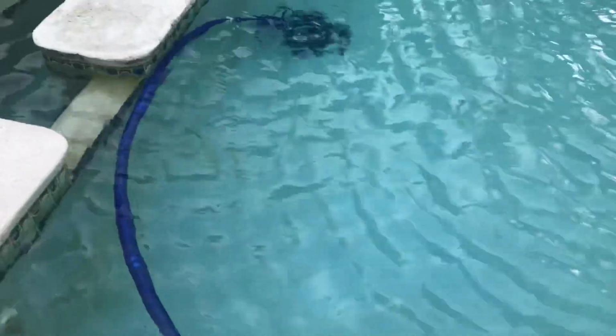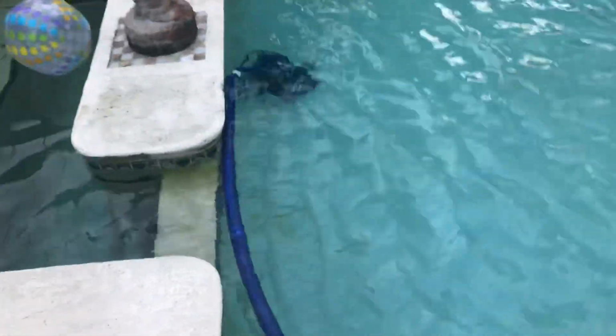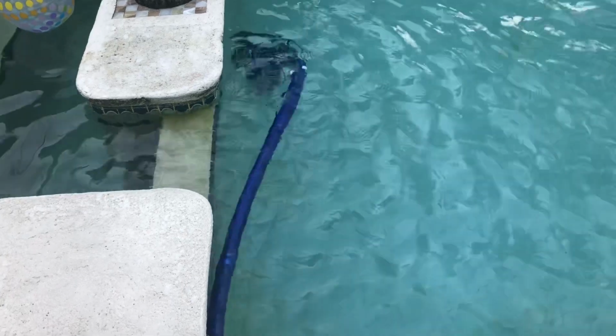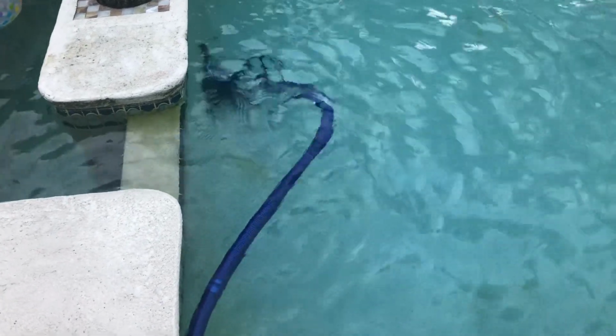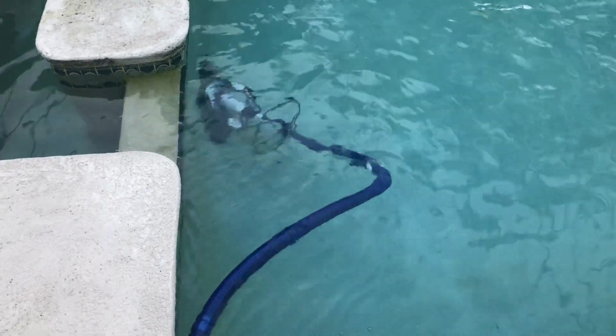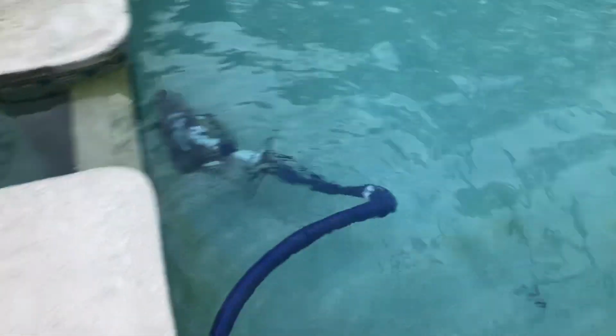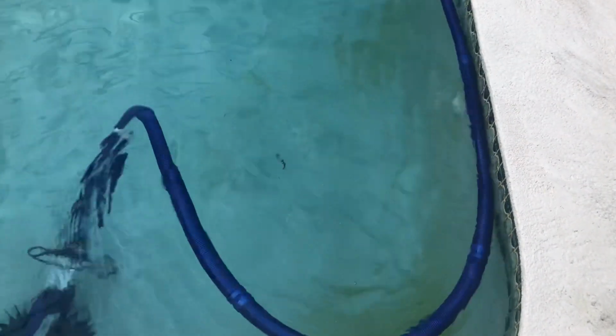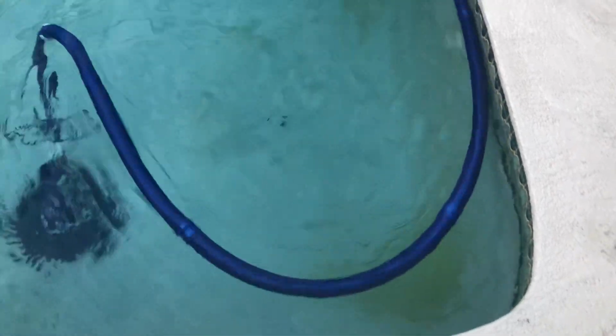Pretty cool stuff. Thought you guys might want to see it, especially if you're into electromagnetism and the propagation of electromagnetic waves in ether. We'll see this thing come up and make a loop again. And you'll see the waves.